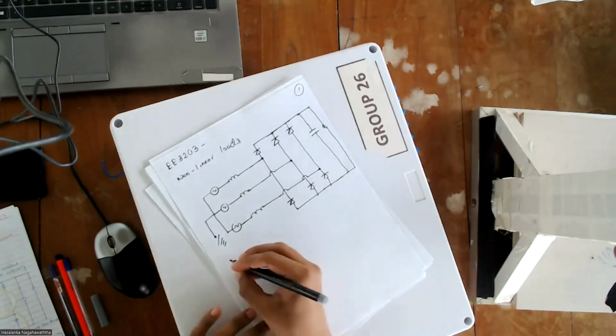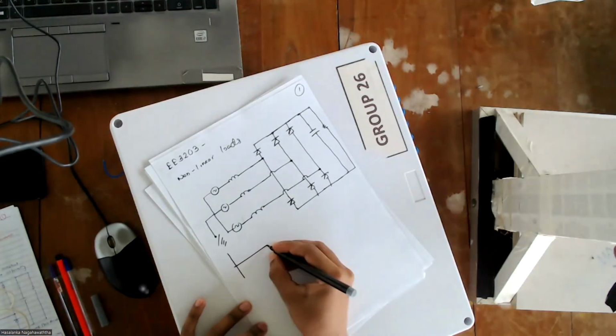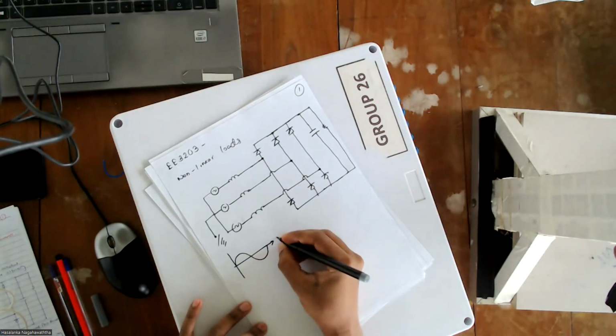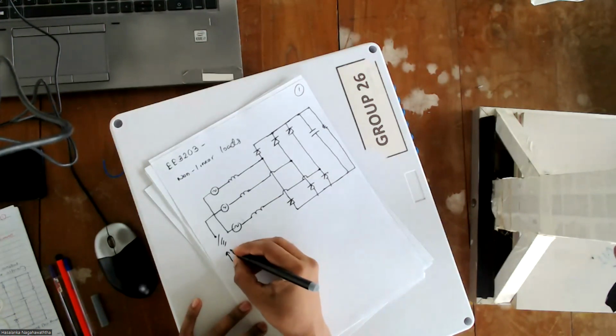So you supply voltage in this manner. This is t, and this is the supplied voltage.